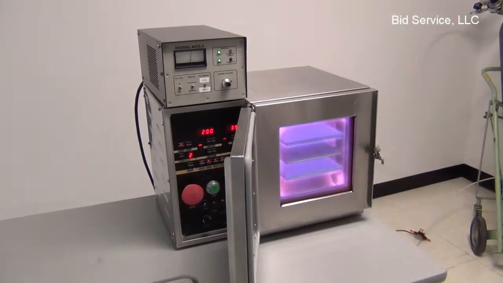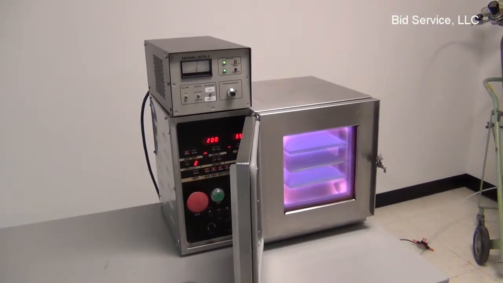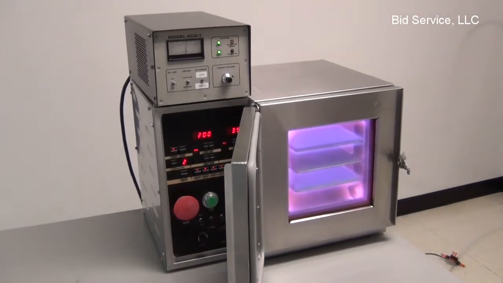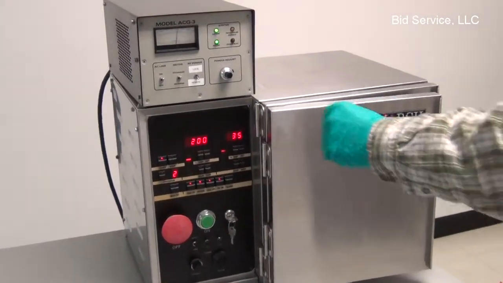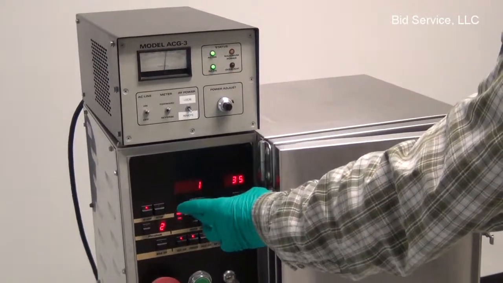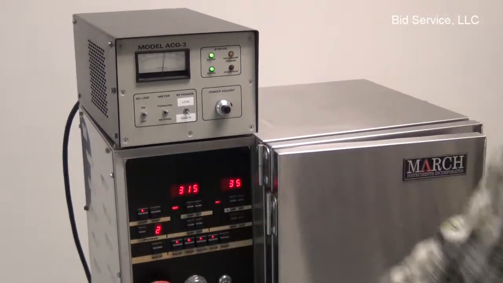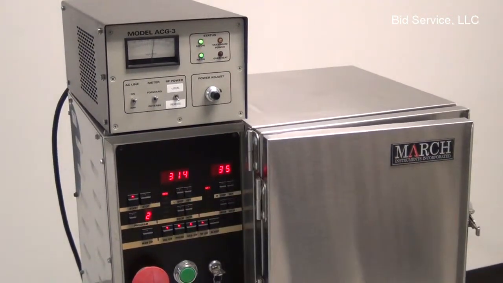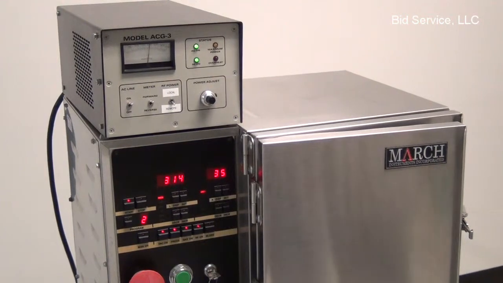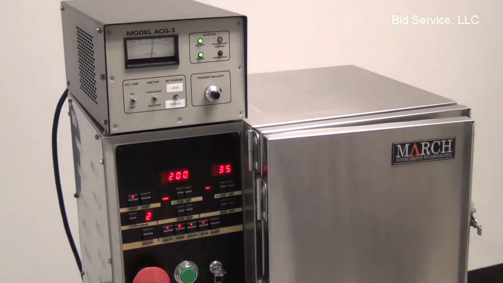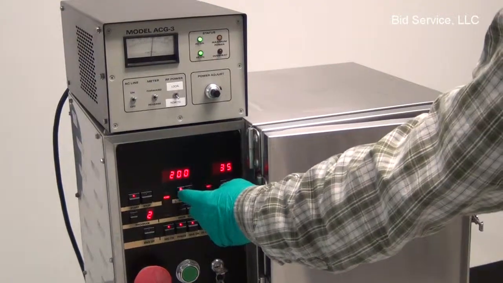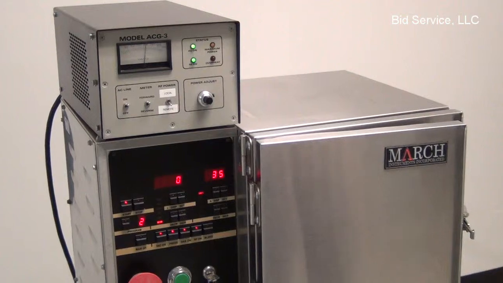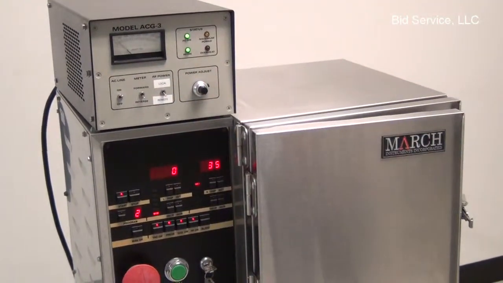Alright, here's the second program in the sequence. Here's the plasma port. We've got 200 watts forward, seen on the generator. Pressure is 315 millitorr, 35% argon on the mass flow controller. 200 watts in. And that's well tuned, you've got 0 reflected. See that on the generator too.